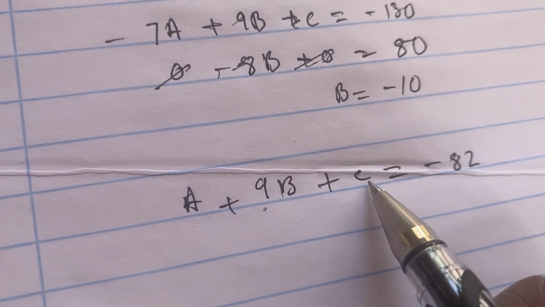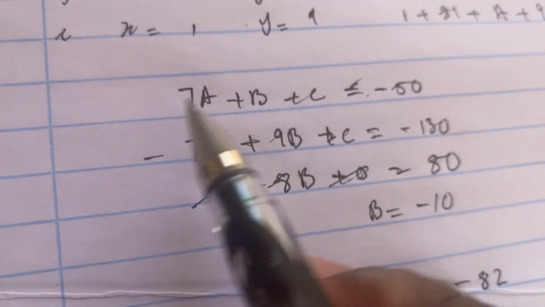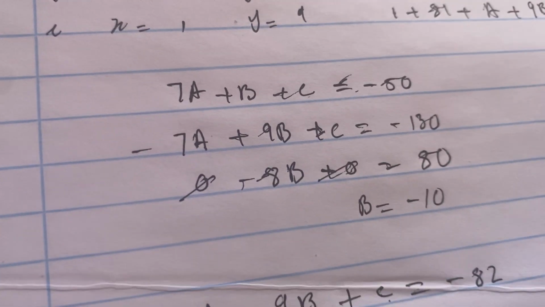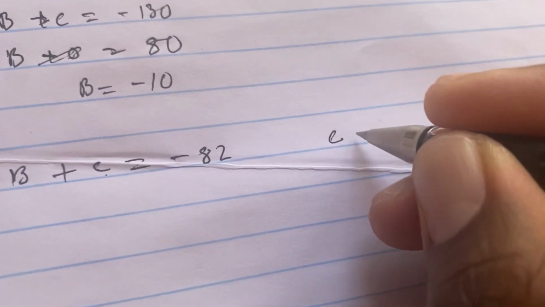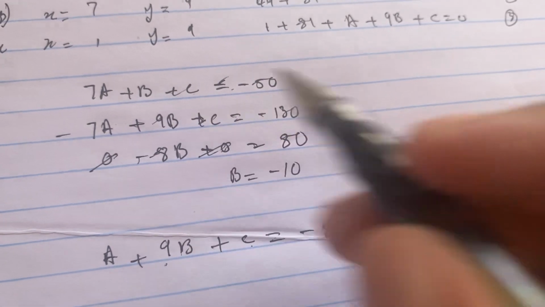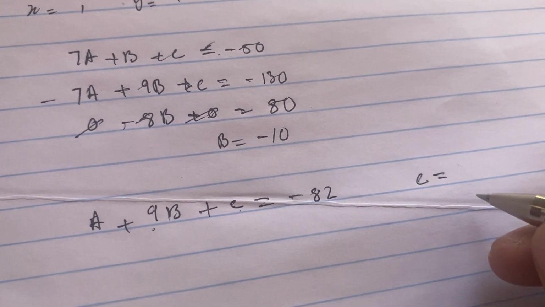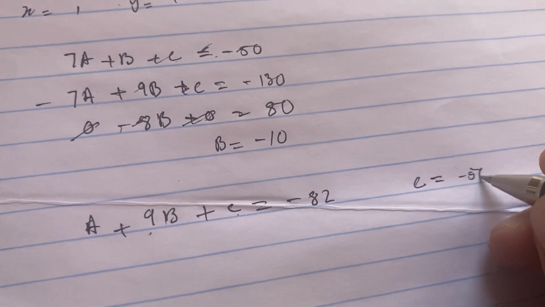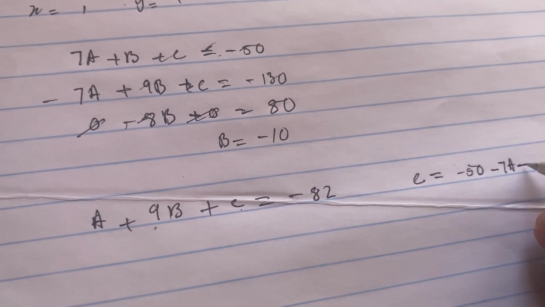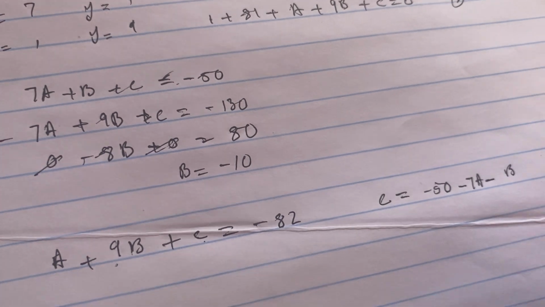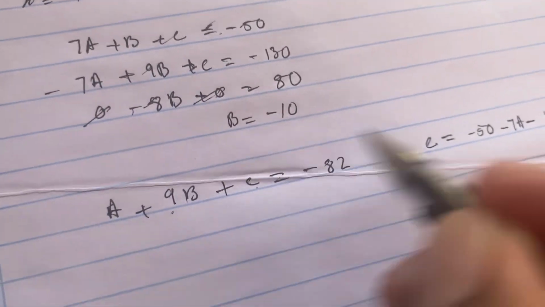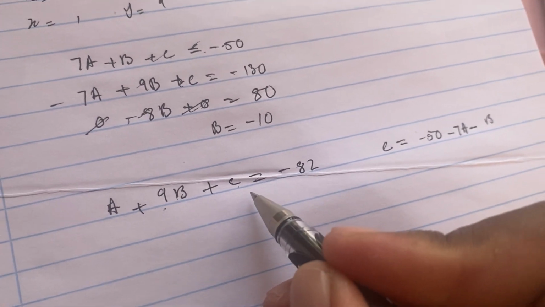We need this one. This one we can get by just making one of these the subject of formula. Let's take the top one. If we take the top one, we can make C the subject of formula by simply taking everything to the other side, leaving C on this side alone. So that will be negative 50, negative 7a, negative b. And now you will have that, and then if you substitute that into this formula, you will get a nicer thing happening there.